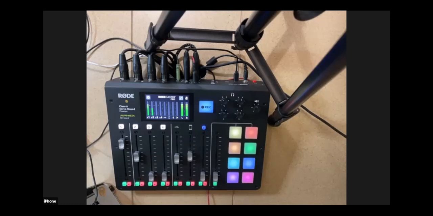So let's see what else. Everything else is the same. Now, a couple of buttons I would like to bring your attention to are on the bottom, one under each channel fader. You'll see a green and a red button. If you push the green button, it's going to solo so that you're only going to hear that particular microphone. And if you tap the red button, what will happen is that you will be muted.